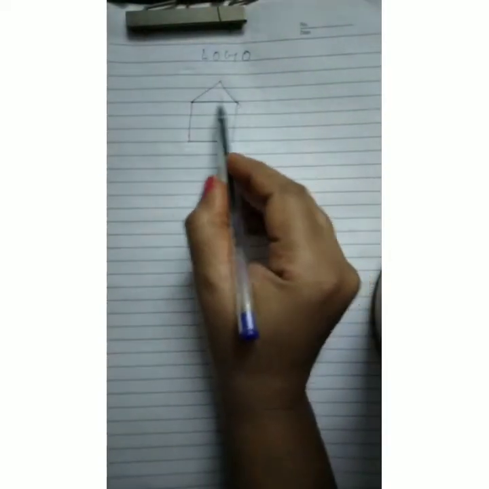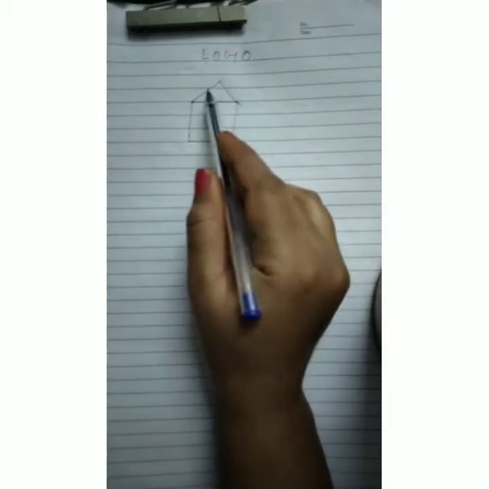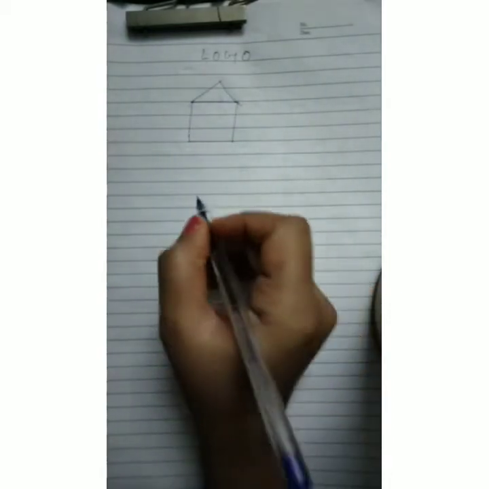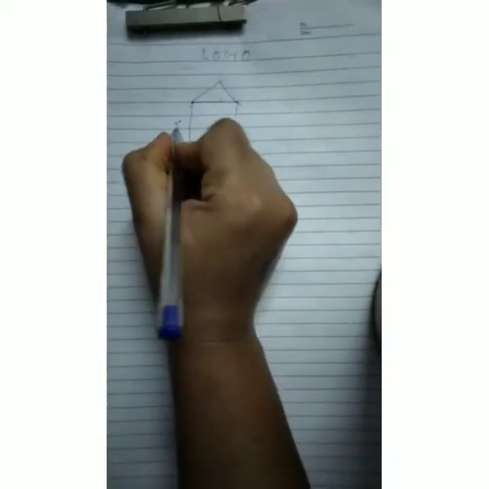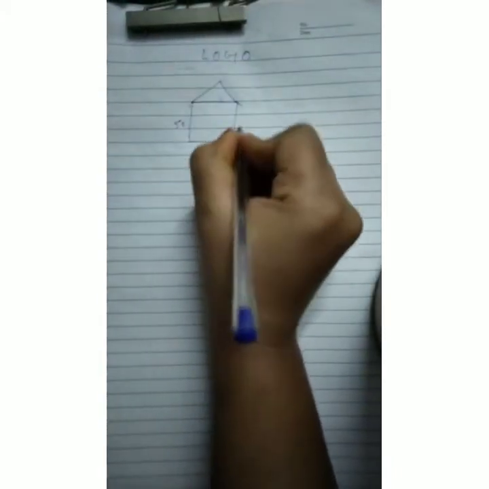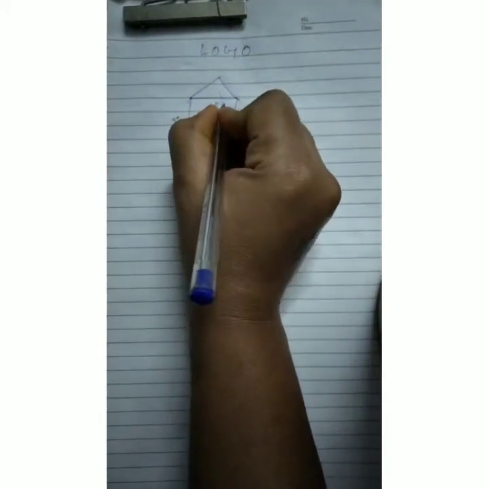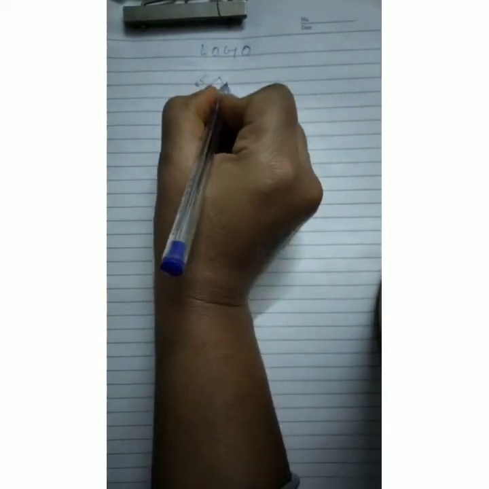Hello children, today we are going to make one house. This is square and this is triangle. We have done both, but now how to make this? So consider this as 50, 50, 50 and 50 and 35, 35.